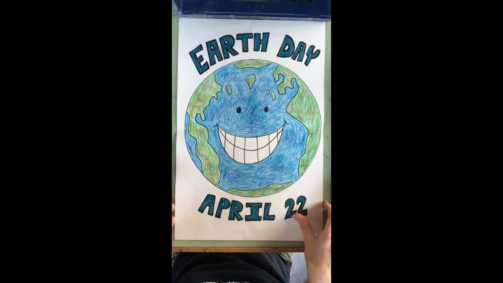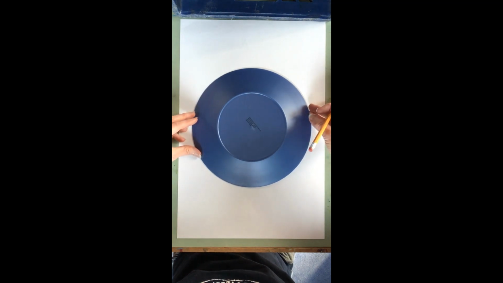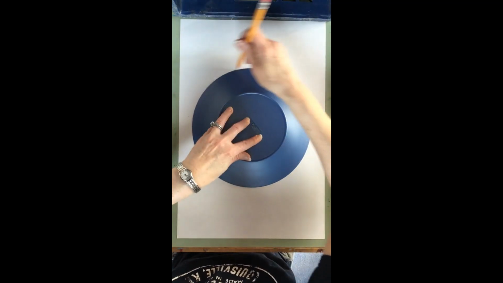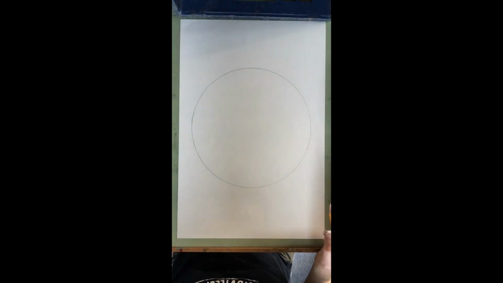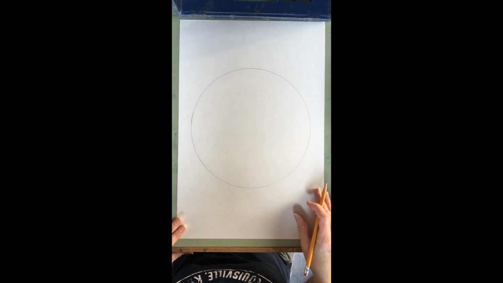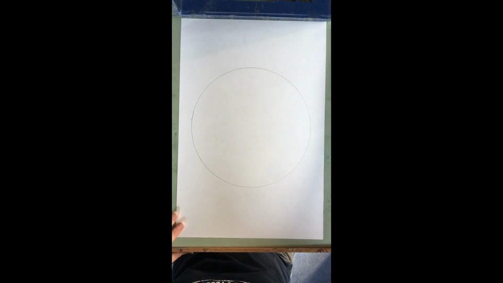So the first thing that you want to do is find something that you can use to make a circle on your paper. I'm just going to use a plastic plate and trace around the outside of that. Then you want to plan your design and your lettering. So what do you want in your circle?